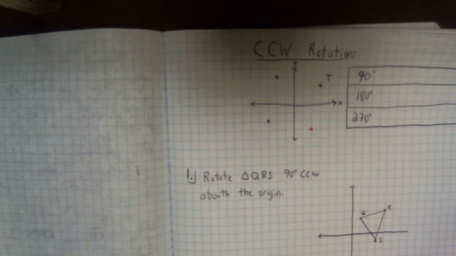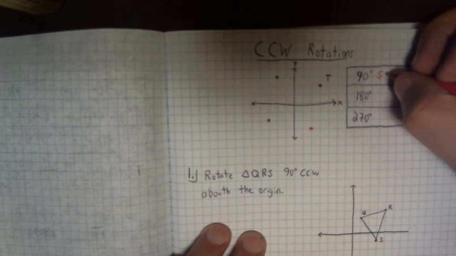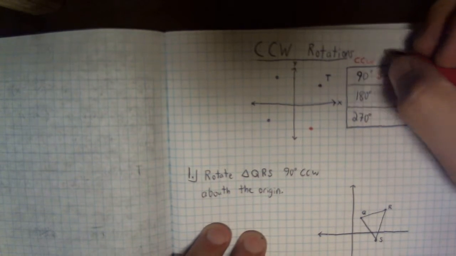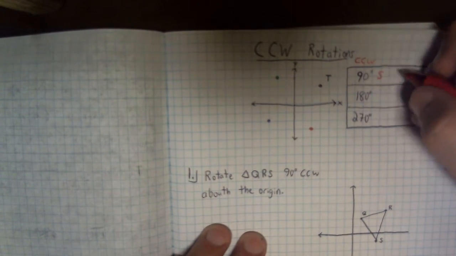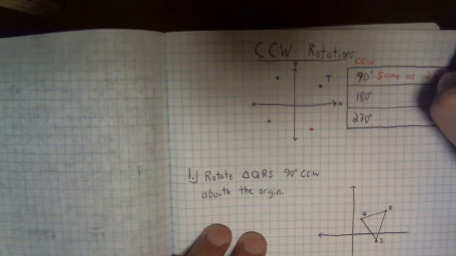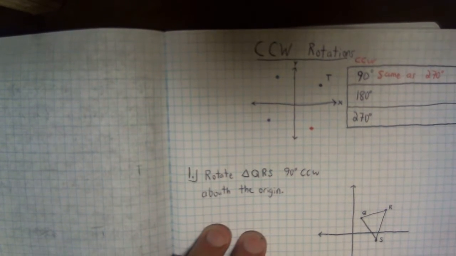And I'm actually going to write that here in this little note box. I'm going to write same, and I'm going to write CCW. 90 degrees counterclockwise is the same as 270 degrees just regular clockwise.